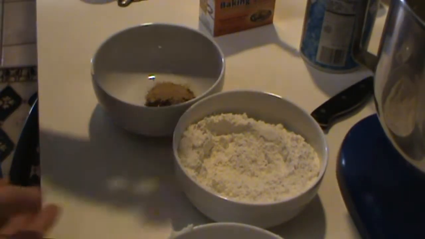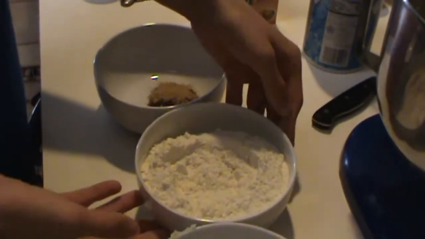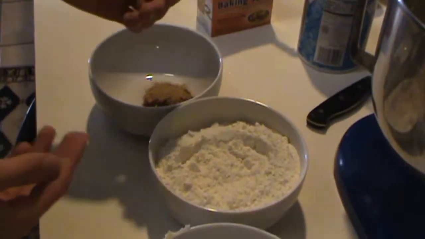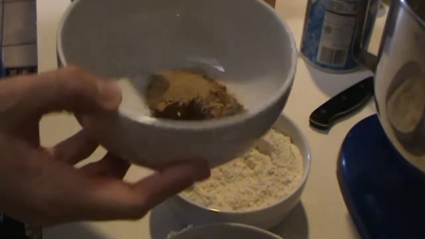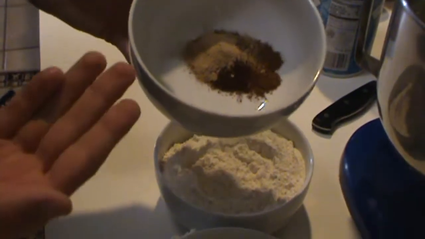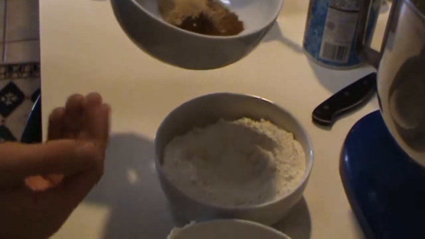Let's talk about pure substances. As you can see, flour is a pure substance because the only thing in there is flour. Then over here, this is not a pure substance as there are many different things in here.